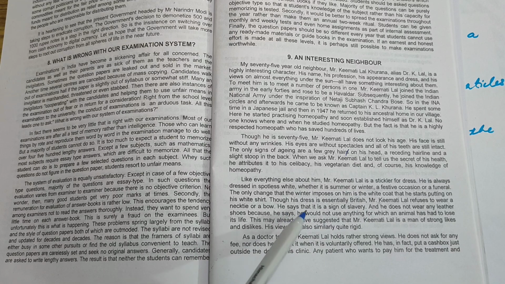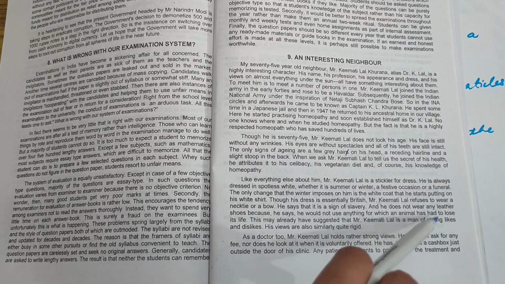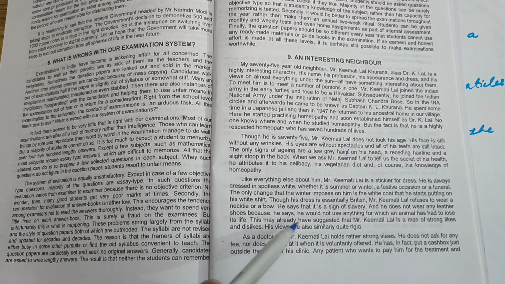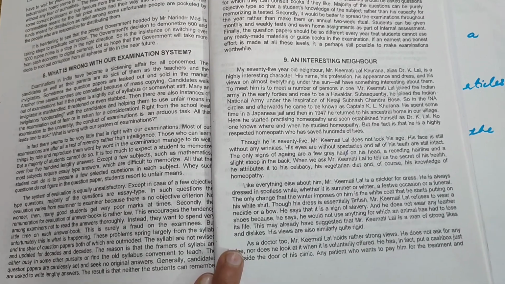He says that Mr. Keemti Lal refuses to wear a necktie. He says that it is a sign of slavery, and he does not wear any leather shoes because he says he would not use anything for which an animal has to lose its life. This may already have suggested that Mr. Keemti Lal is a man of strong likes and dislikes. His views are also similarly quite rigid.